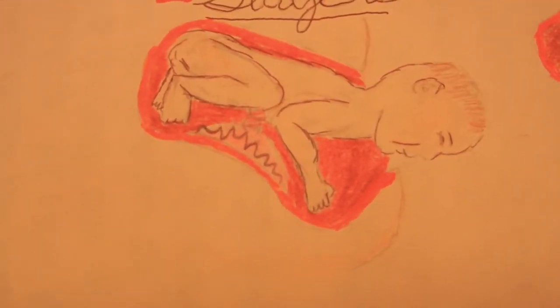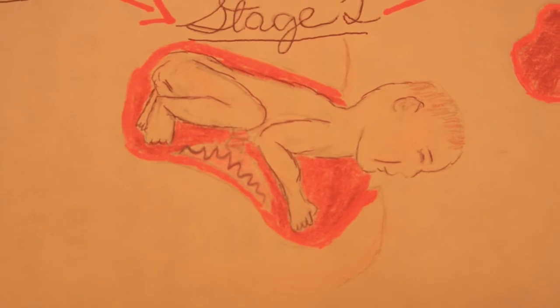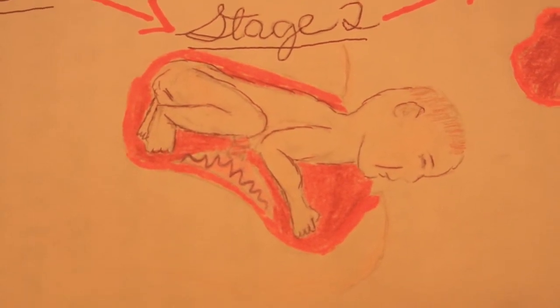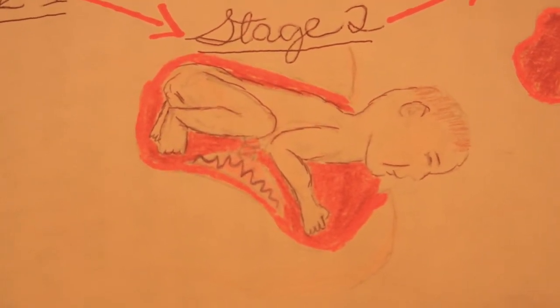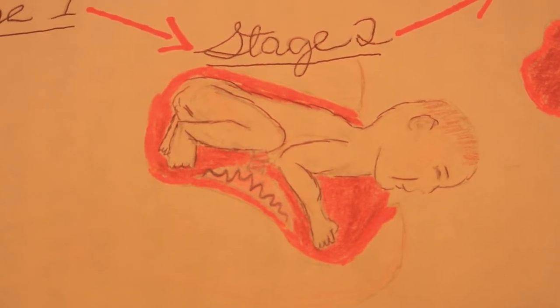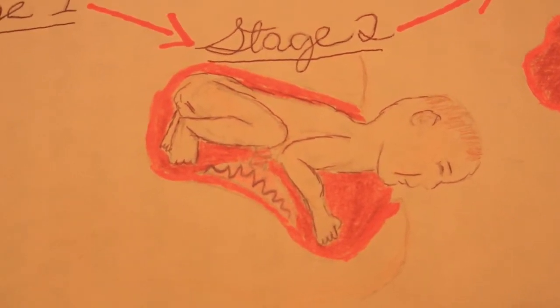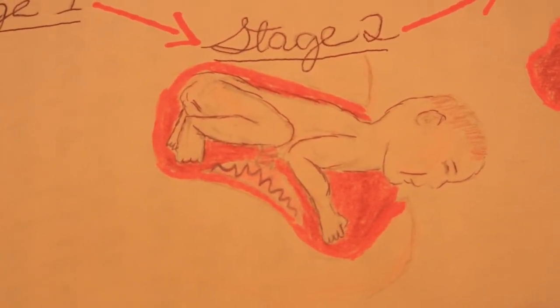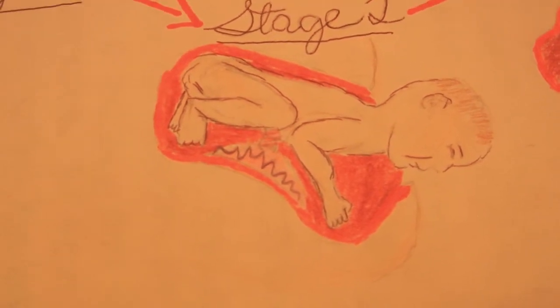Emergence of the baby. This stage of birth is normally the hardest for the mothers and the babies. Since it's easiest to give birth to the baby head first, contractions of the uterus must happen in order for the baby to rotate so his head is toward the cervix.